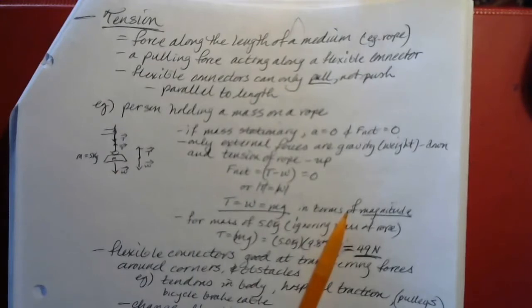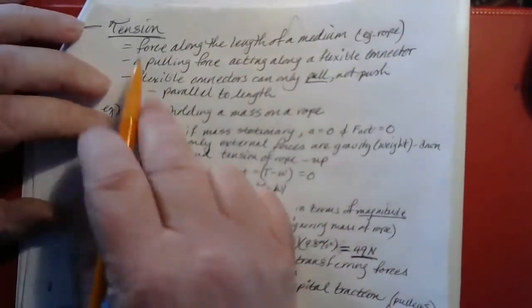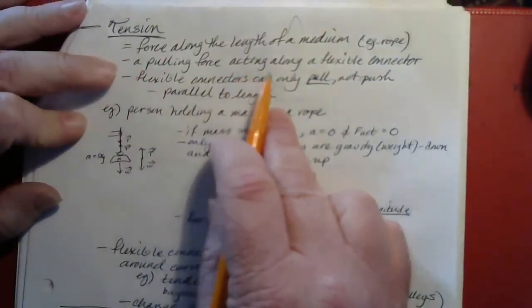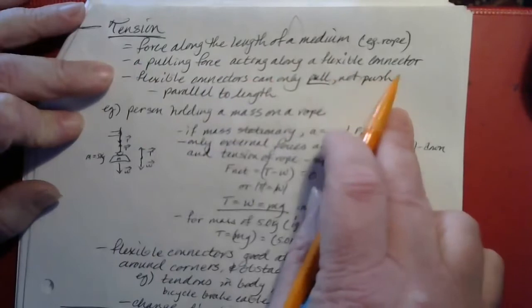So the connecting media we're talking about here would be flexible, and they're not able to push anything. Again, like a rope or a string, you can pull something with a rope, but you can't push something with a rope. The same with a chain or a cable, or a string, that kind of thing. Tension is a pulling force that acts along the length of the flexible connector.